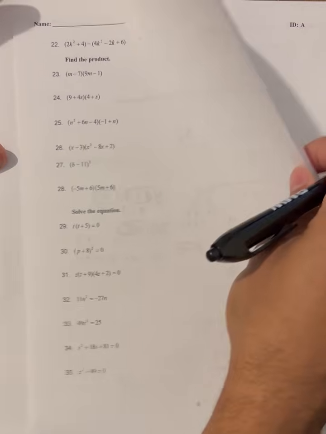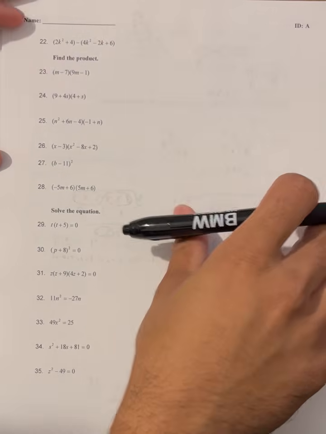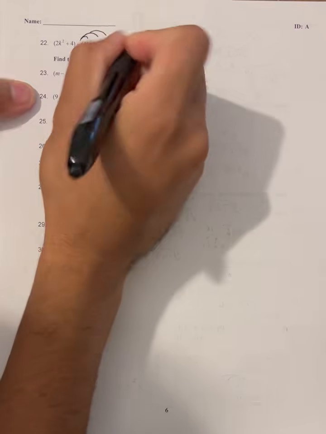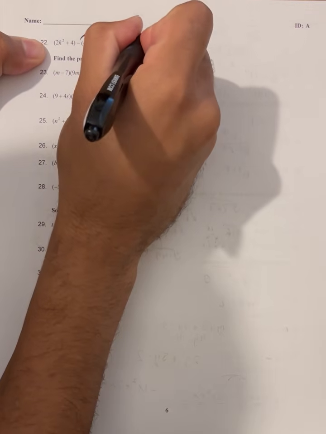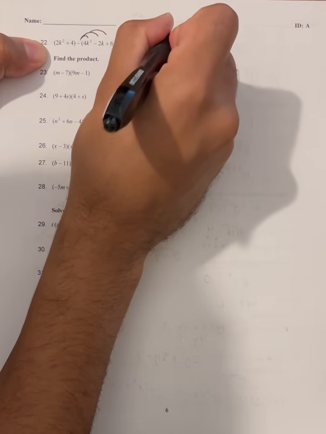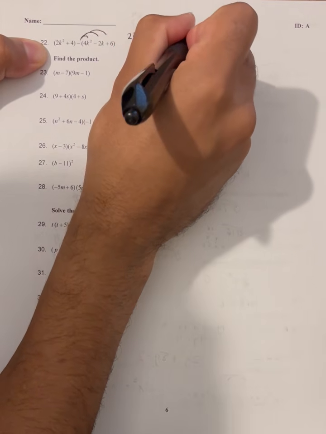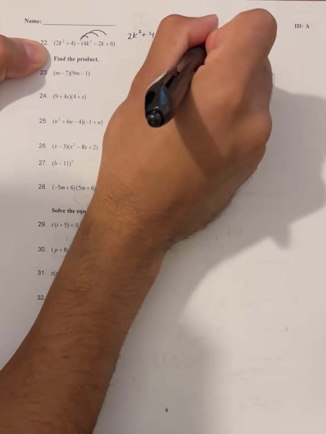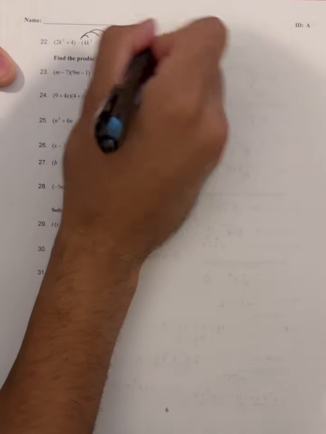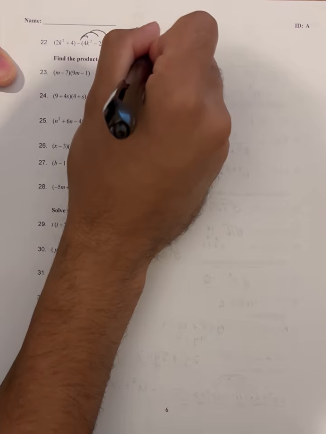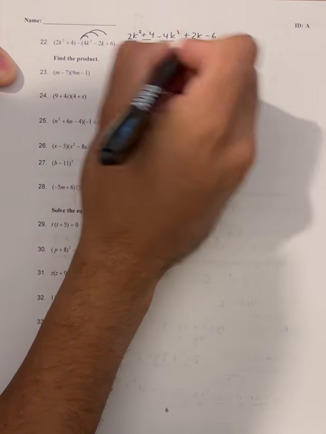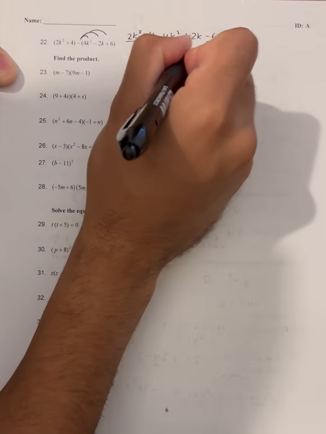Go ahead and take a look at the next page. Again, just distribute the negative sign. And we get 2k squared plus 4 minus 4k squared plus 2k minus 6. Then let's combine like terms. We get 2k squared minus 4k squared, which is negative 2k squared. We get 4 plus negative 6, which is negative 2. And then the 2k.